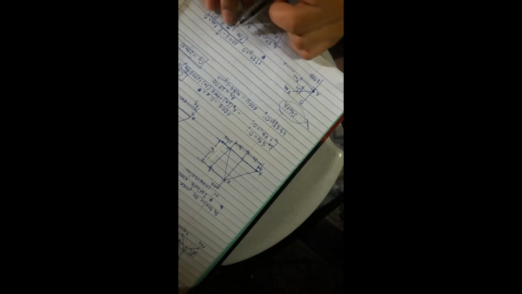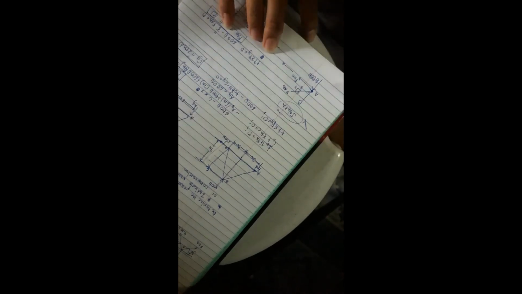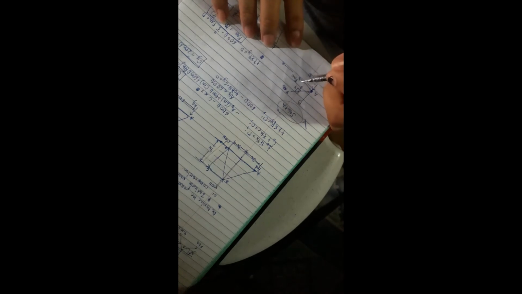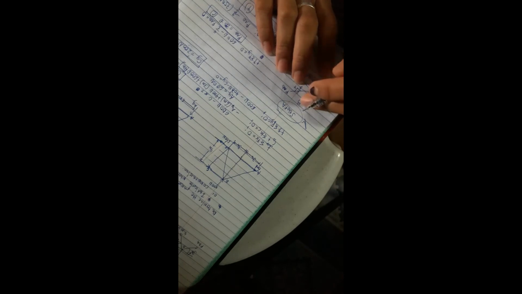So, 600 newton, negative 4 over 5. So, yung y natin is dito, kasi gumawa na tayo ng slope. So, dito yung y natin is adjacent over hypotenuse.